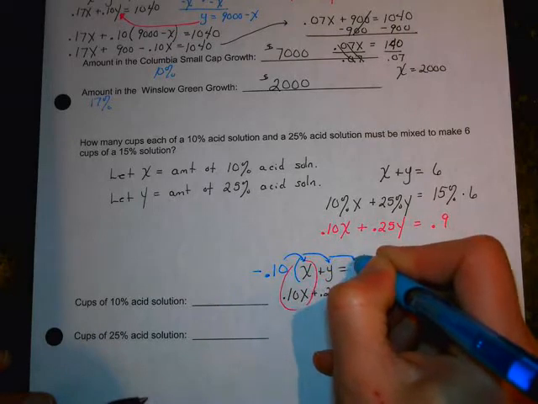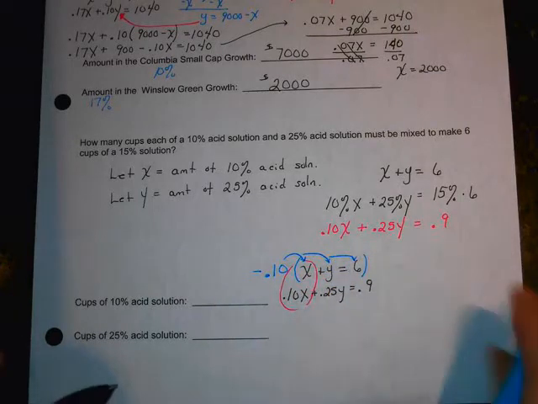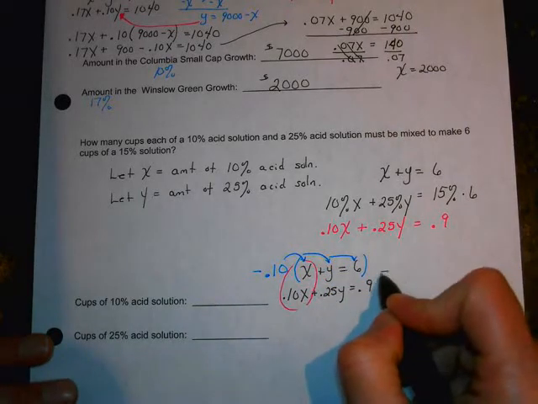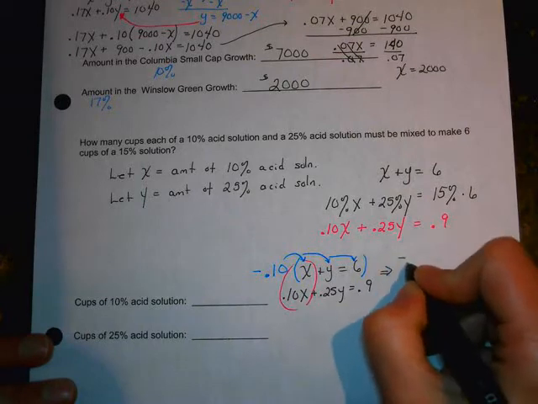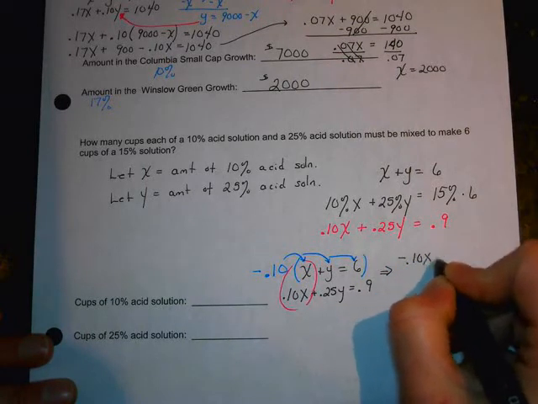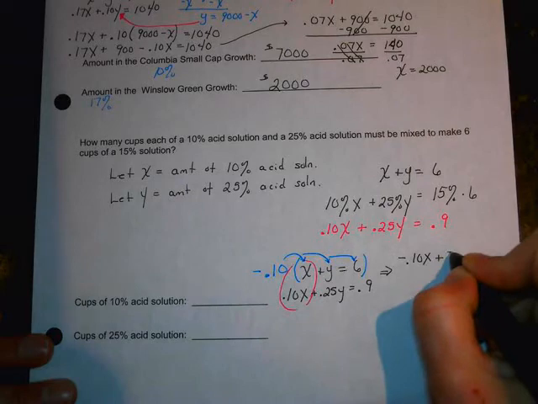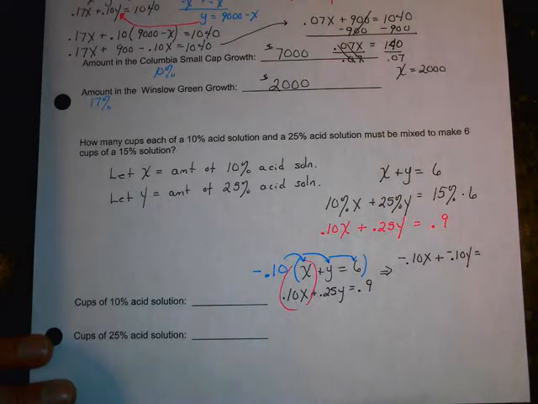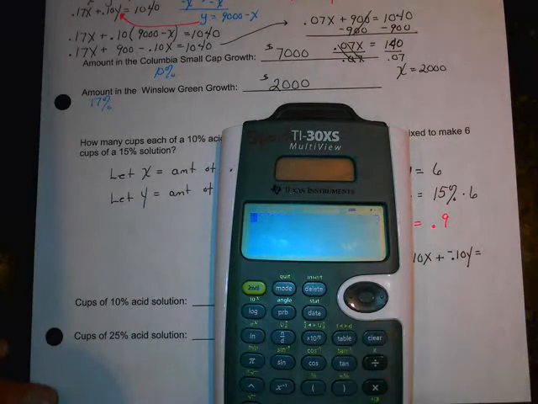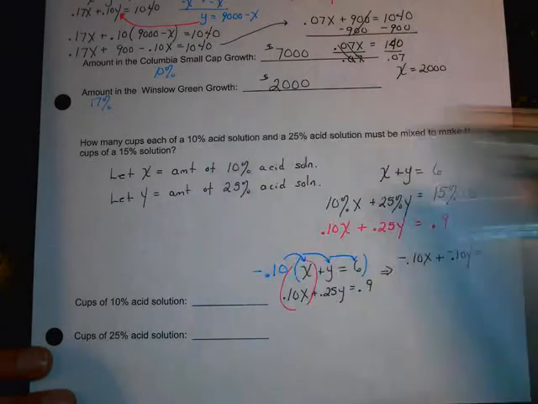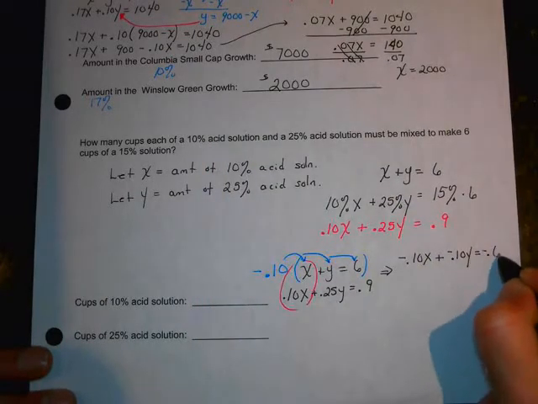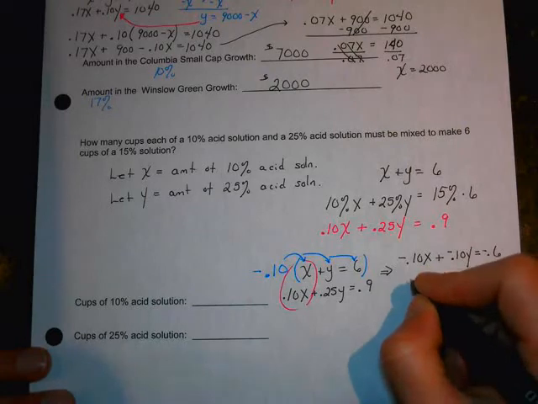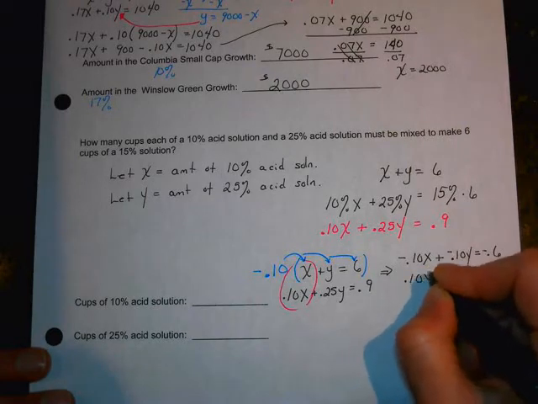Alright, so let's see what this is going to look like. We'll have negative 0.10x plus negative 0.10y equals negative 0.1 times 6. Let's just do it right on our calculator. There you go, negative 0.6. And then we don't want to change the second one because that's what we're going to use to eliminate, right?